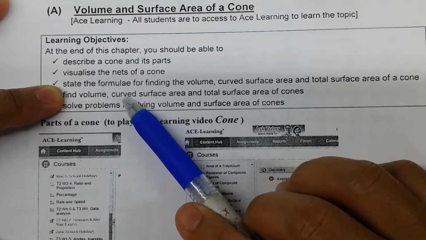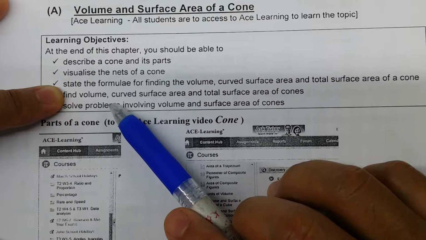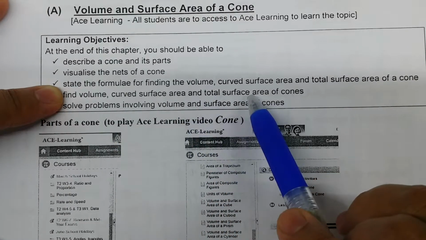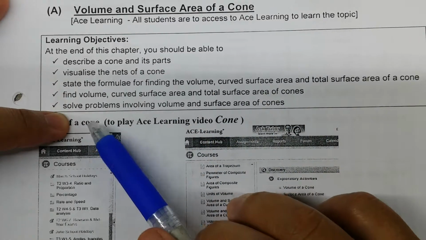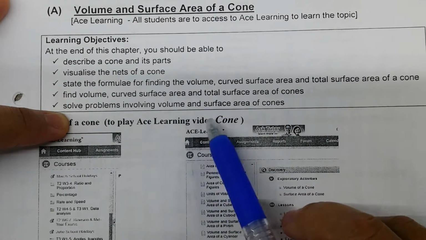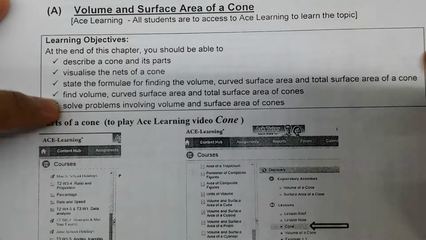You should be able to state the formula and find the volume, curved surface area and total surface area of a cone. You should be able to solve problems involving volume and curved surface and surface area of cones.